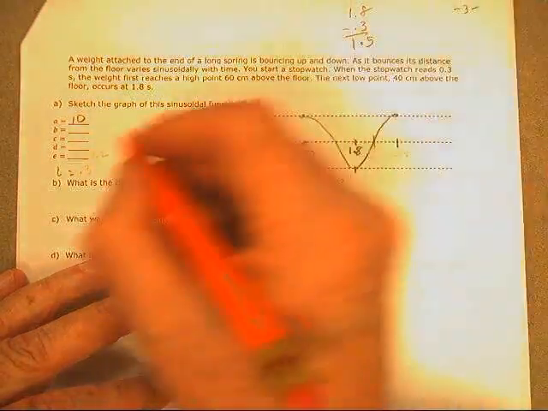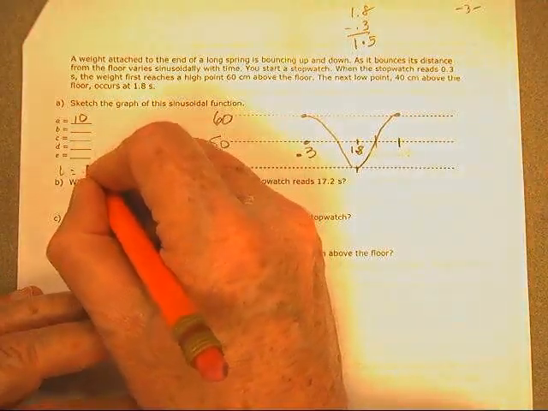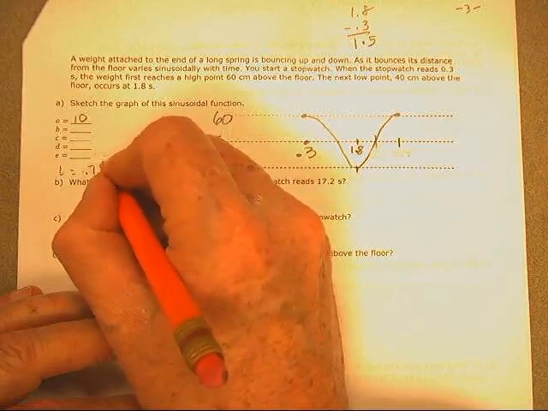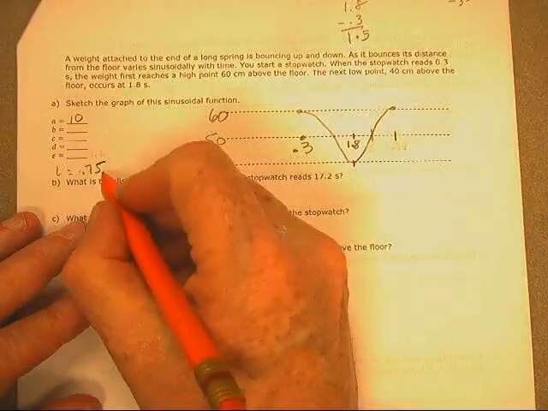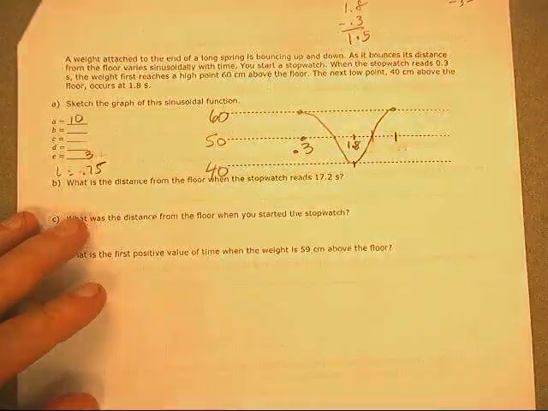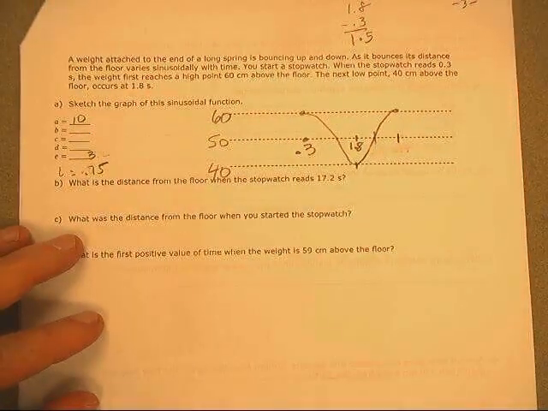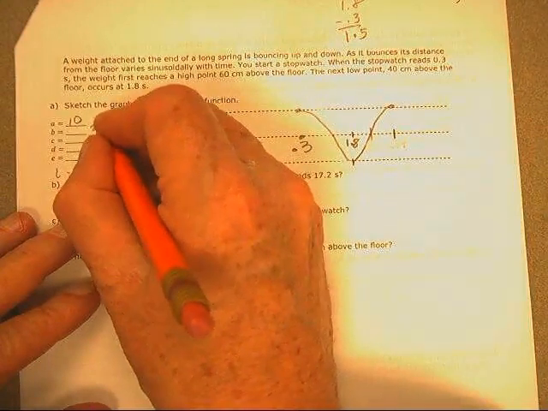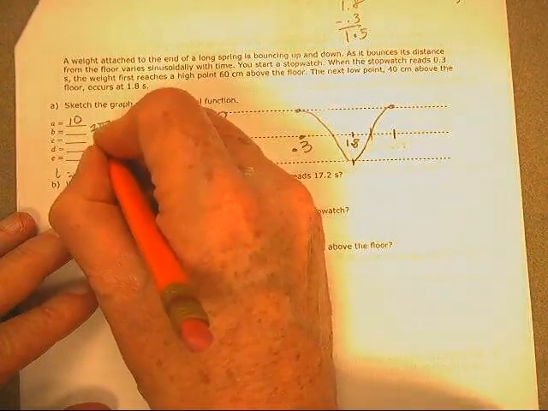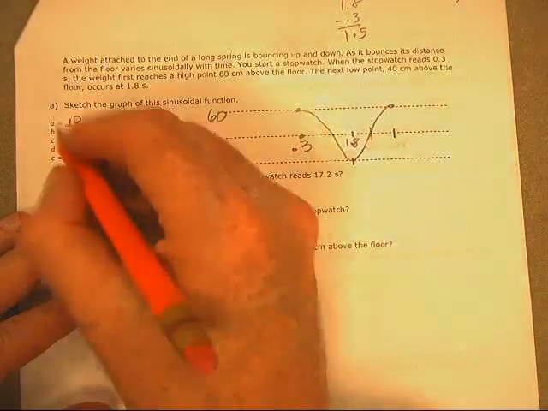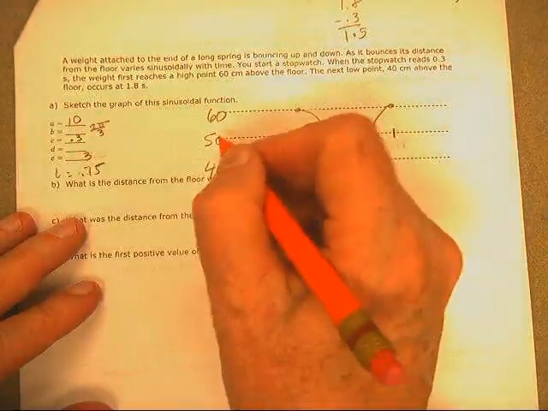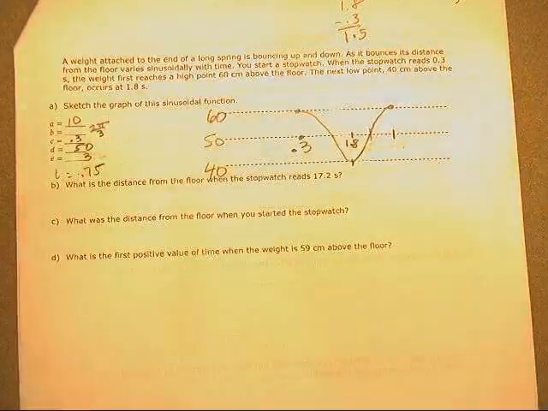1.5. Half of that is 75 cents for your increment. Multiply this by 4 and E is going to be 3. Let's see, B is 2 pi over E. There's B. C, we're going to start at 0.3, and I've got 50 right there.